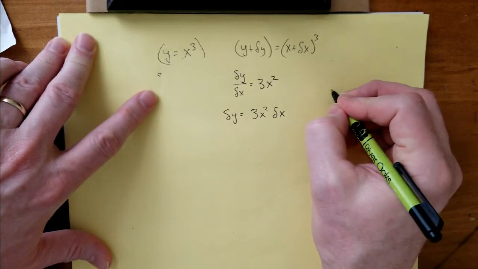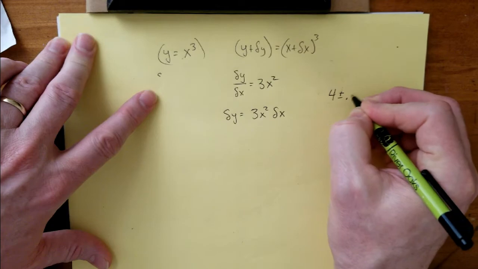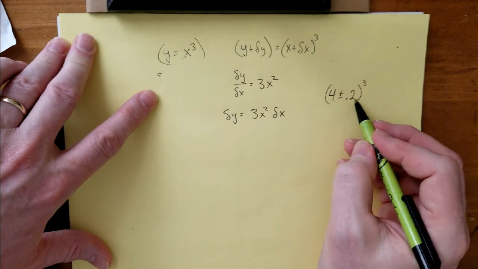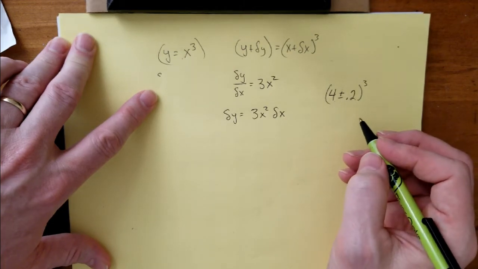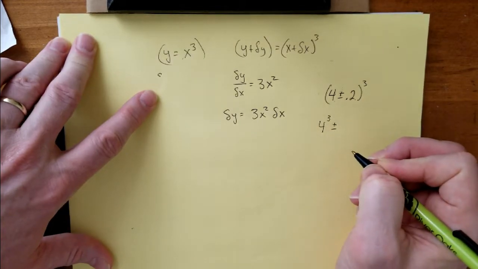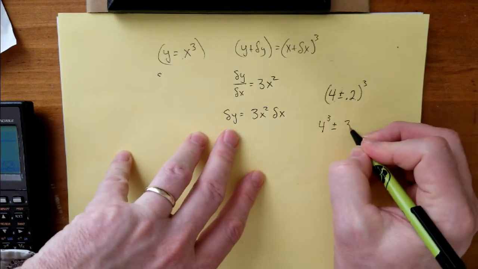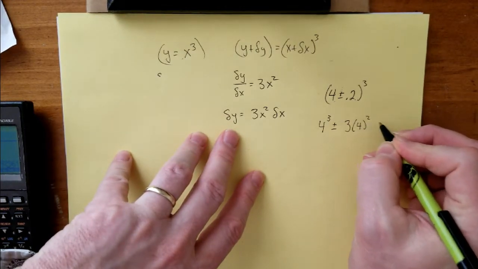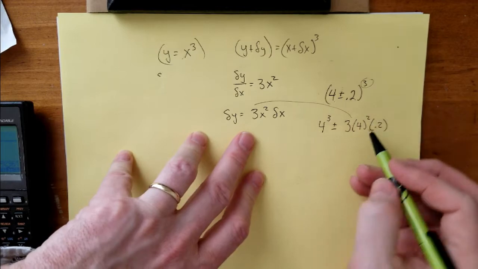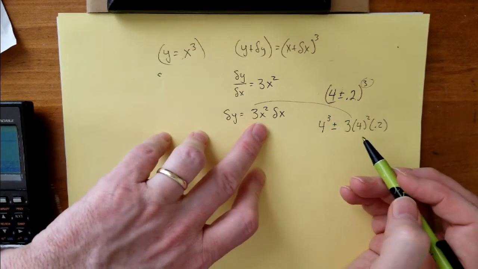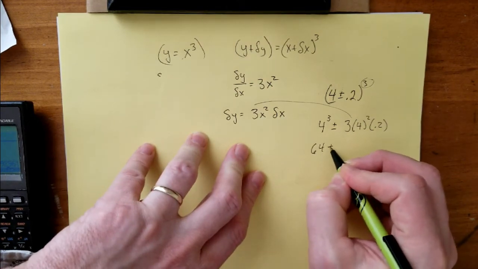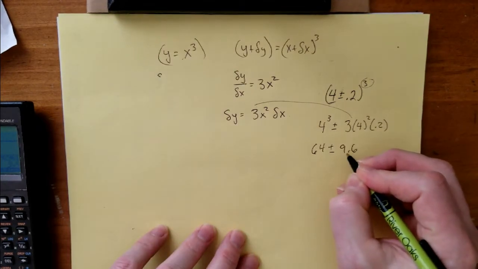So if I have 4 plus or minus 0.2 cubed, please do not cube that and then cube that and just stick plus or minus in between it. Don't do that. This becomes 4 cubed plus or minus the uncertainty, which would be 3 times 4 squared times 0.2. So the 3 comes from here, the 4 squared is because that is the value of x, and then that is the uncertainty. And so this becomes 64 plus or minus 9.6.